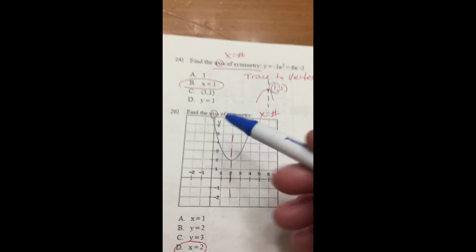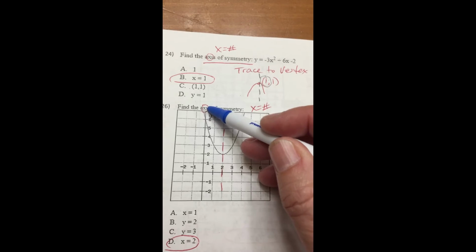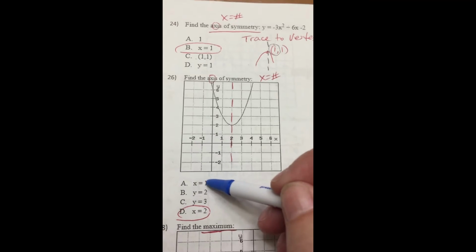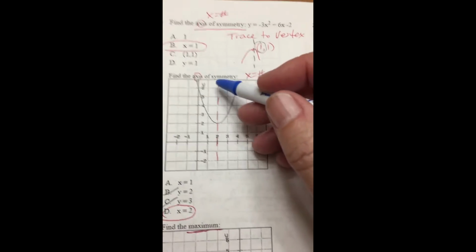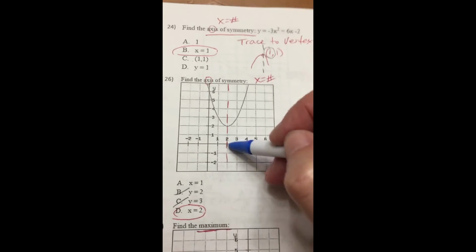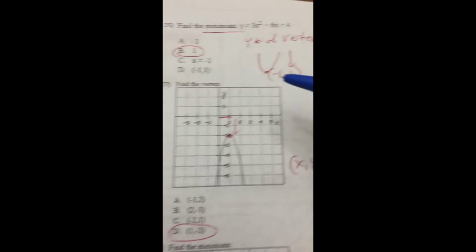This one is find the axis of symmetry, so you immediately know it's going to start with x equals a number, right? So look down here. There's an x equals and there's an x equal. I get rid of the b and the c. And it's going through what number on the x-axis? Positive 2, so that's it right there.